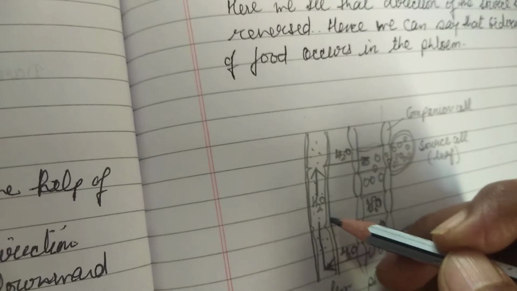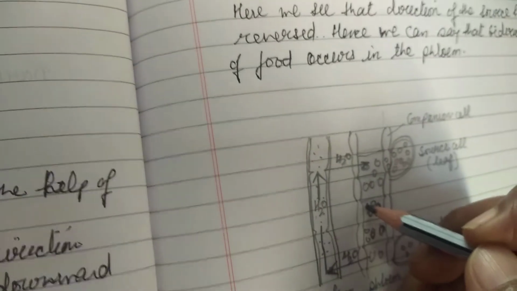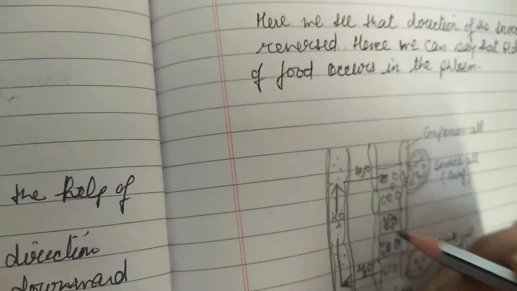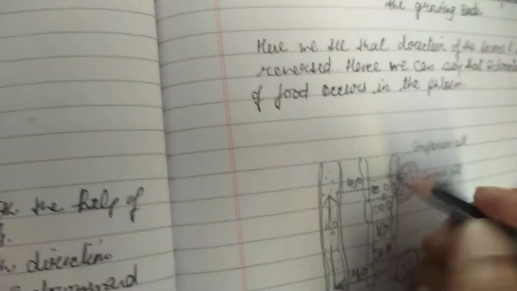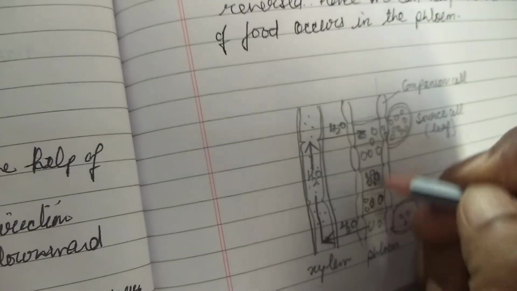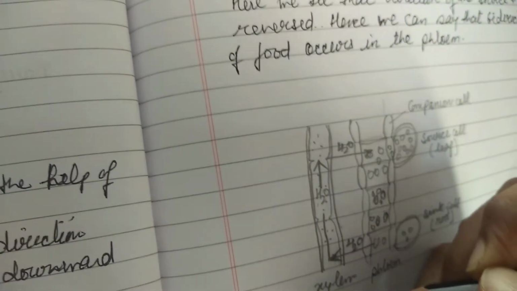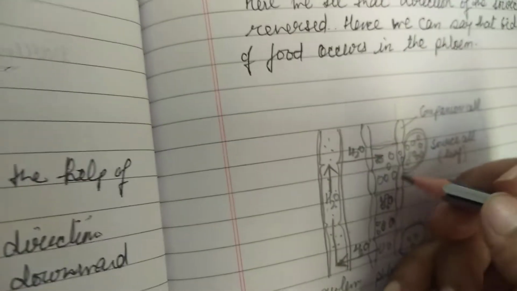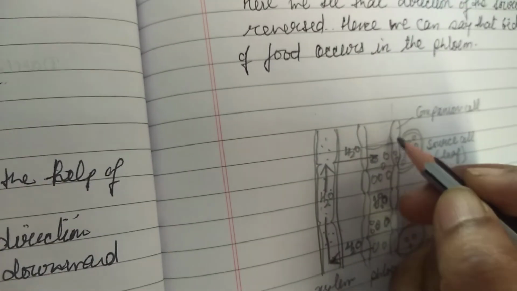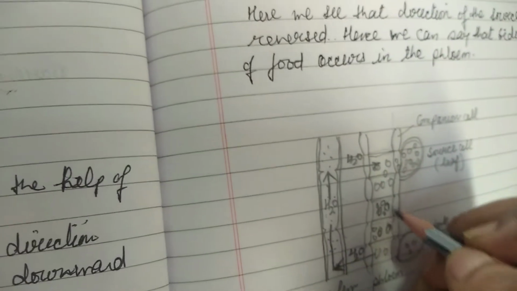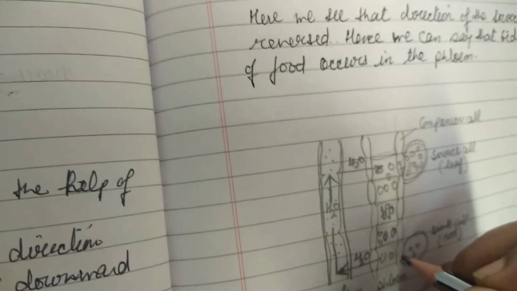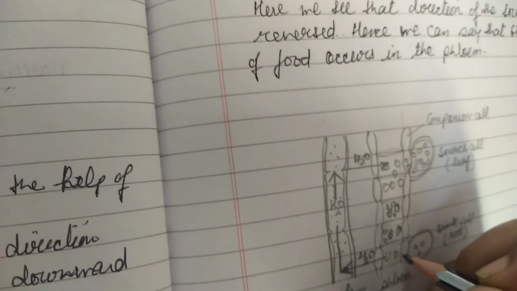They are not far off, they are nearby only. So in phloem we have sieve tubes, connected to form a continuous channel, and we have companion cells. Clear? These sieve tubes and companion cells help in the transport of photosynthetic products.